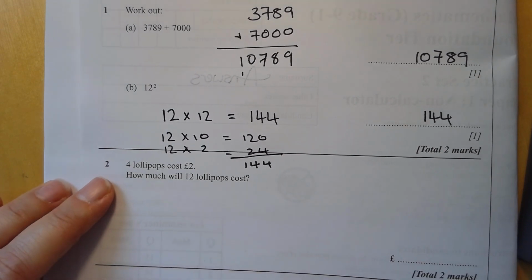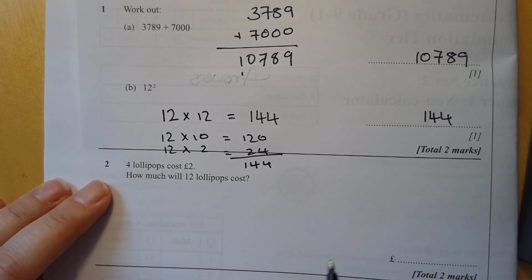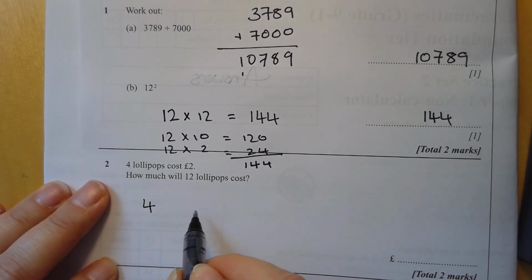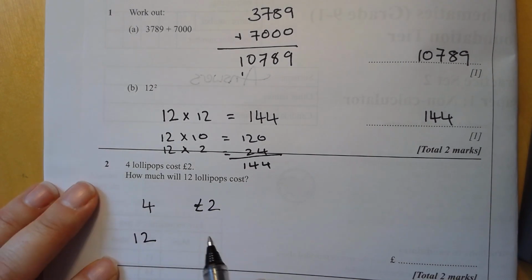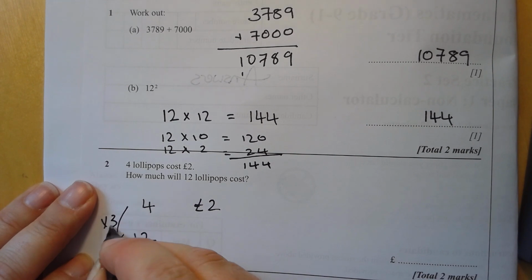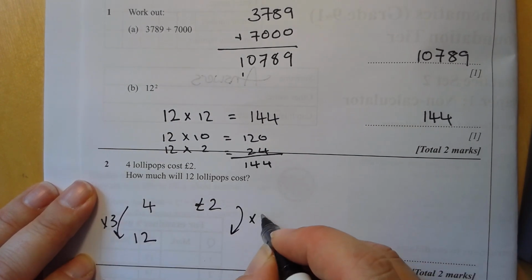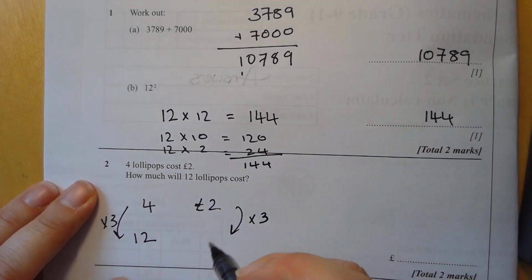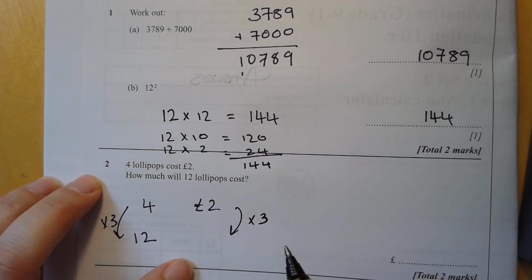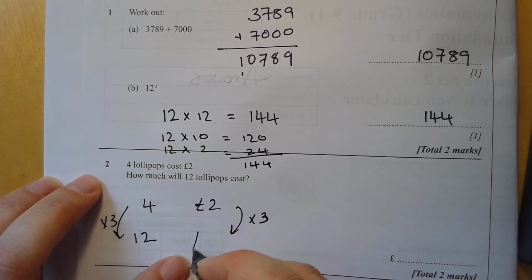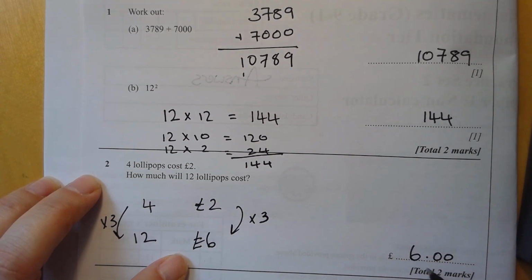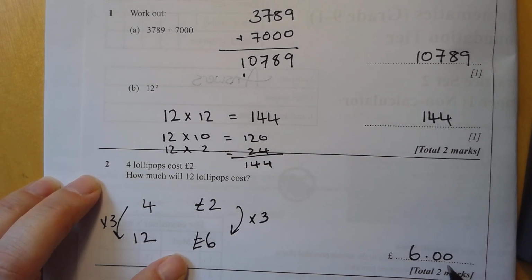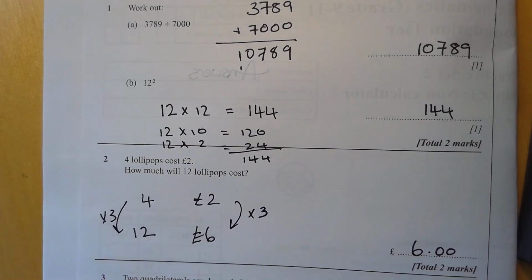4 lollipops cost £2. How much will 12 lollipops cost? Well, you've got 4 lollipops and they cost £2. If you want 12 lollipops, you're multiplying this by 3, and then you have to multiply this by 3 as well. £2 multiplied by 3 is £6, which you can write with 2 zeros after the decimal point if you choose.